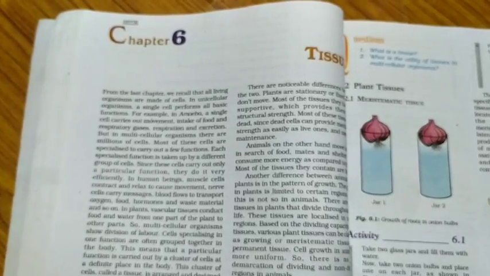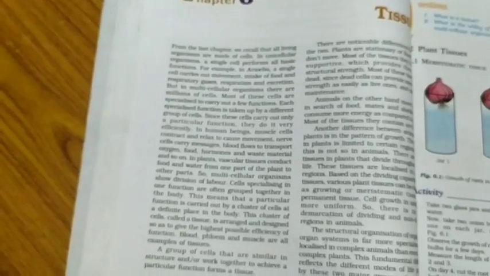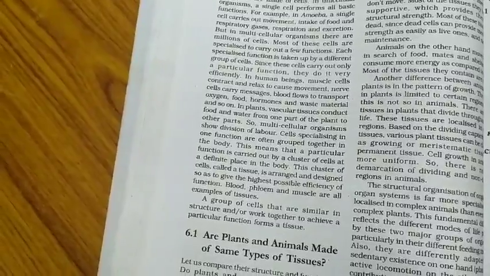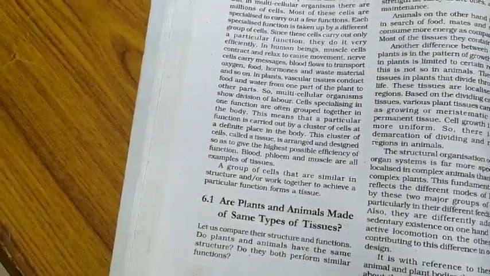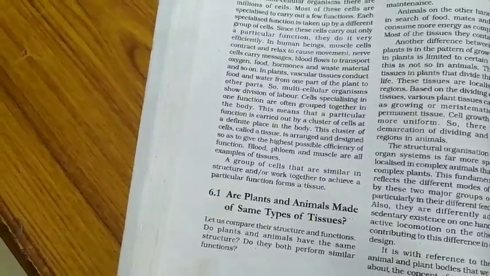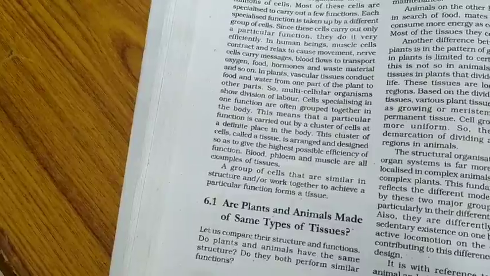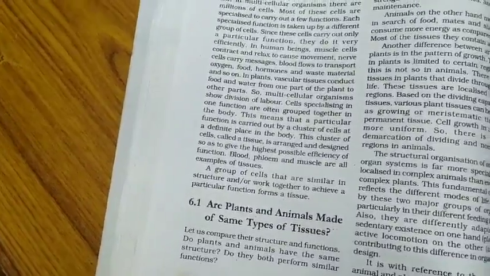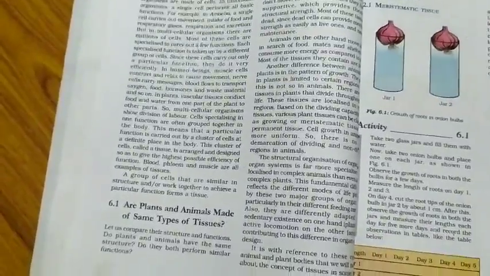Chapter name is tissues. Definition of tissues: a particular function is carried out by a cluster of cells at a definite place in the body. This cluster of cells is called tissue. For example, blood, phloem, and muscles are all examples of tissues. Tissues are mainly of two types, plant tissues and animal tissues.